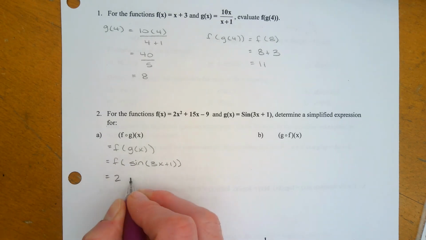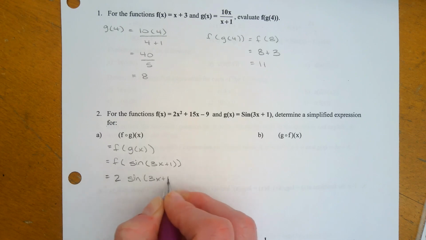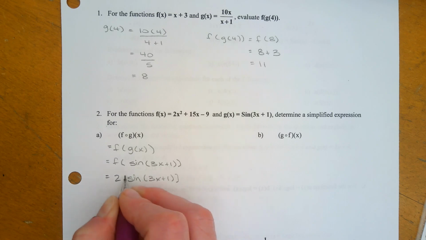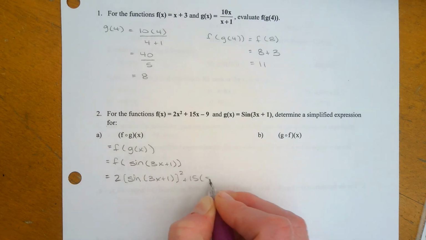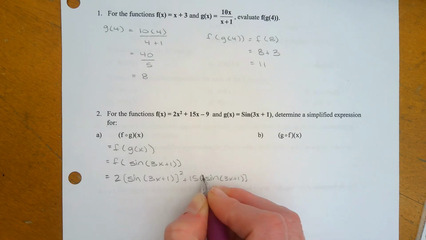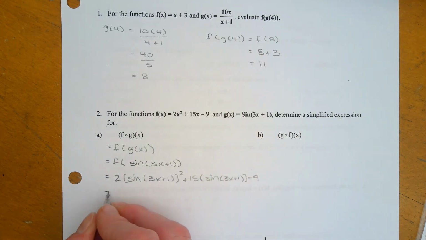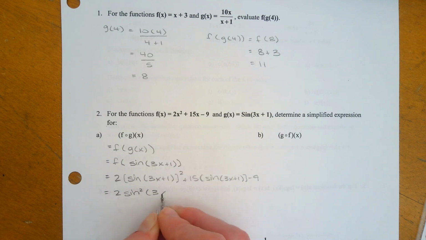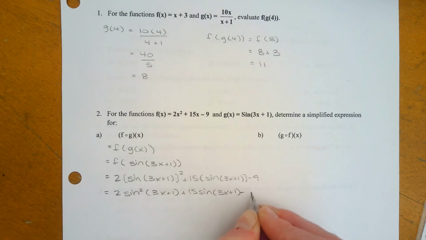So this means 2 times sine of 3x plus 1, squared, plus 15 times sine of 3x plus 1, minus 9. I can simplify that as 2 sine squared of 3x plus 1, plus 15 sine of 3x plus 1, minus 9.